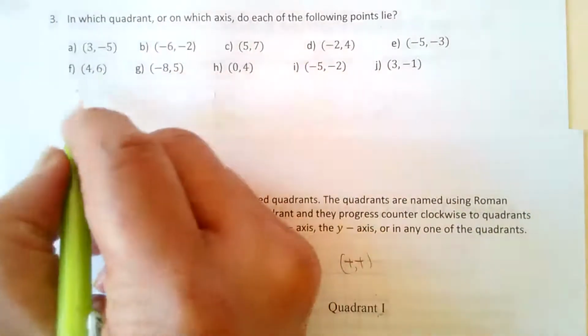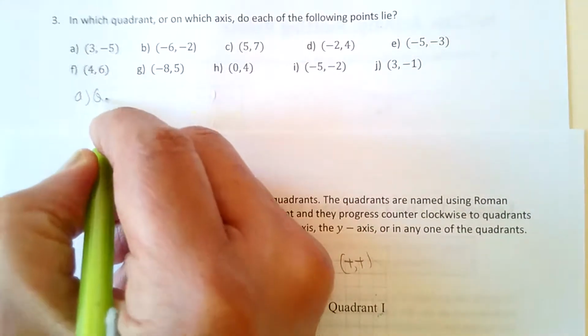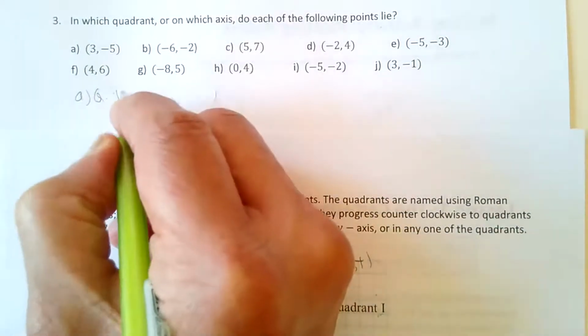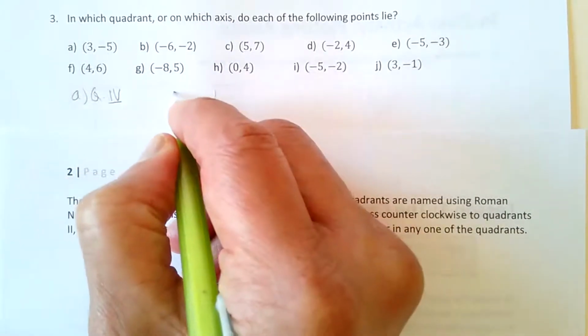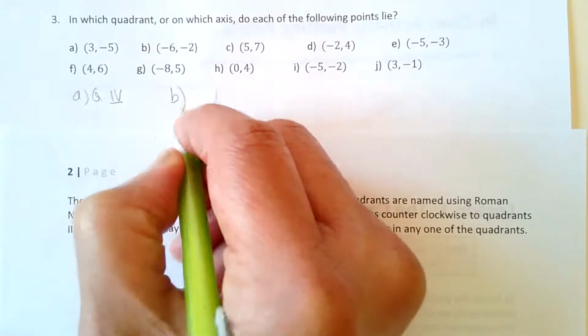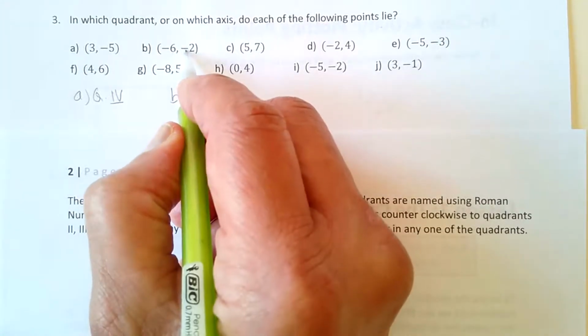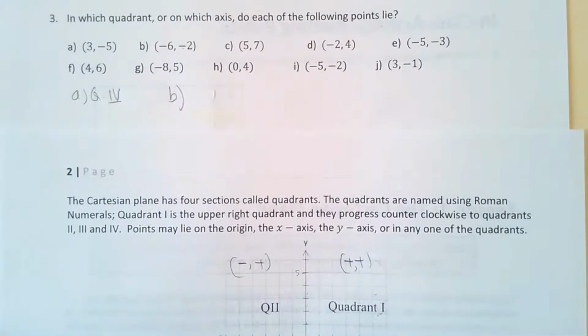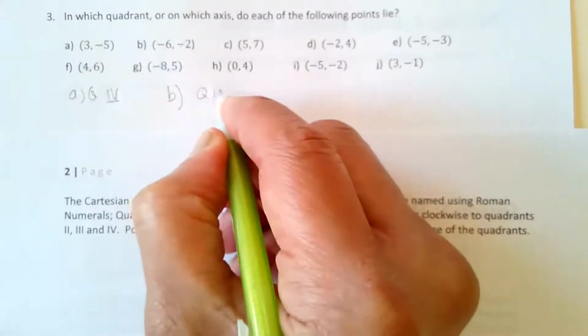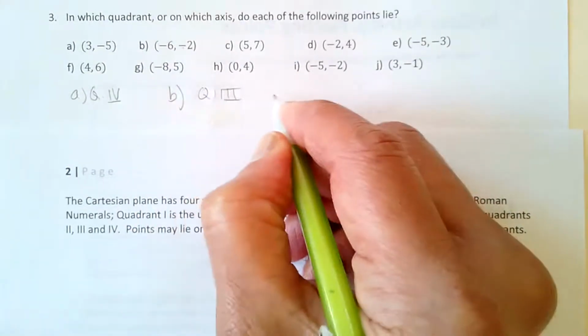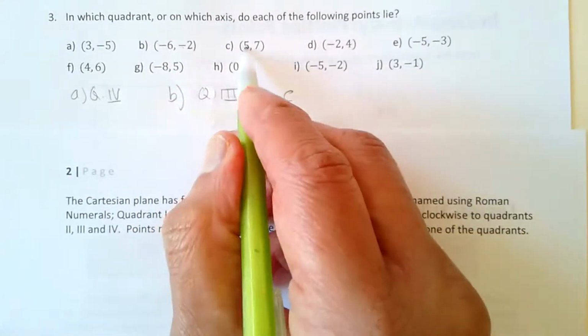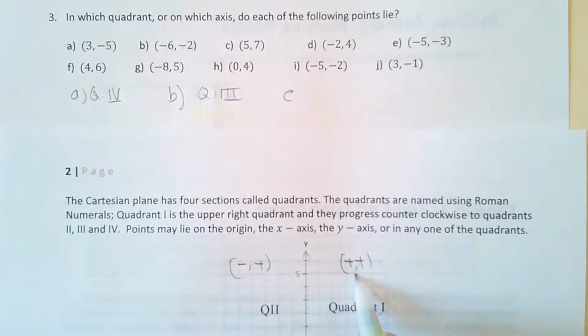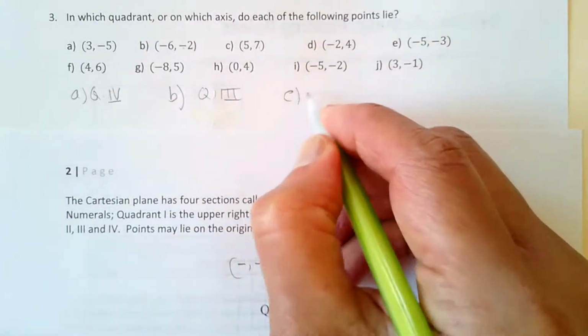So A, quadrant 4. B, those negative and negative, that will be in quadrant 3. C, positive and positive, in quadrant 1.